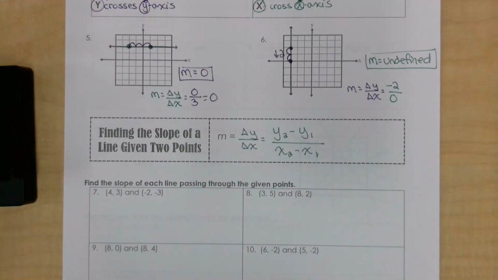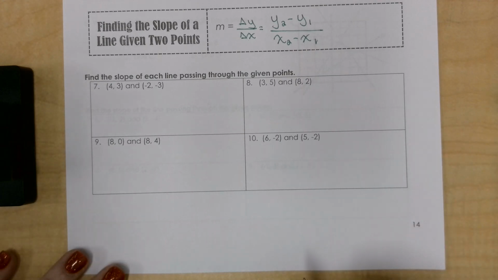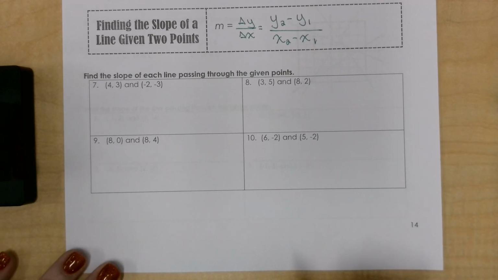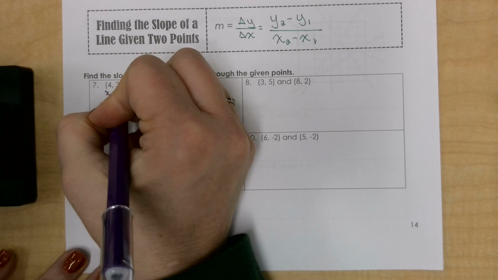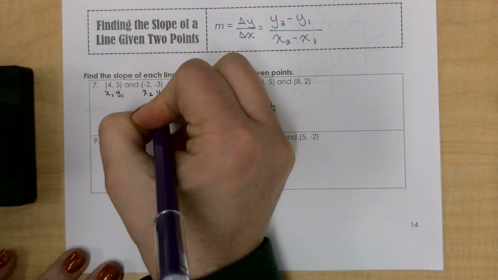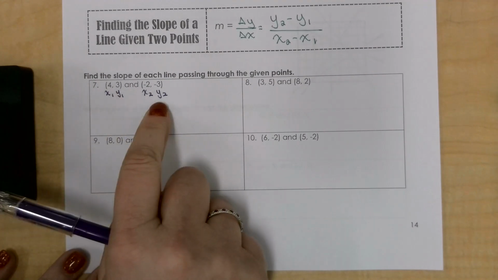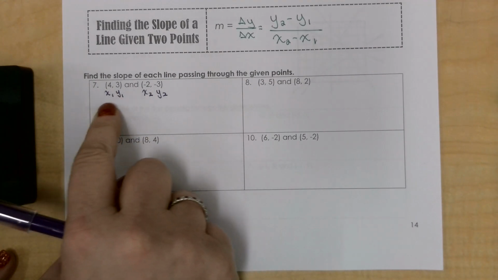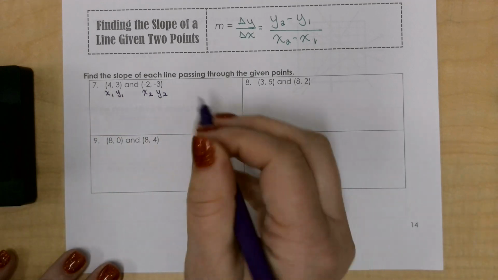In these types of situations, what you really need to be careful of is negative numbers and how you're putting that into the formula. The first thing I like to do when I'm finding the slope using 2 points is label my points. So I'm going to write x1, y1, x2, y2. It does not matter. This could be x2, y2, x1, y1, as long as you're consistent. This is the first x and y, the second x and y.